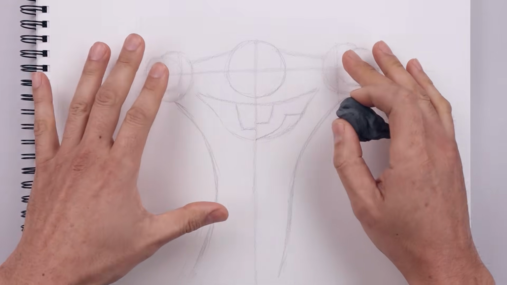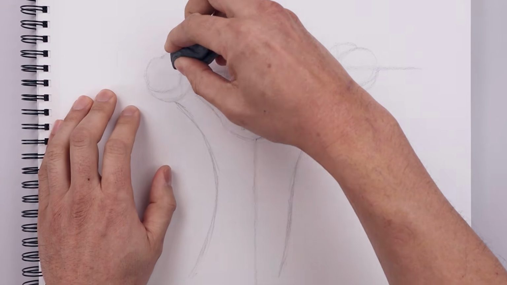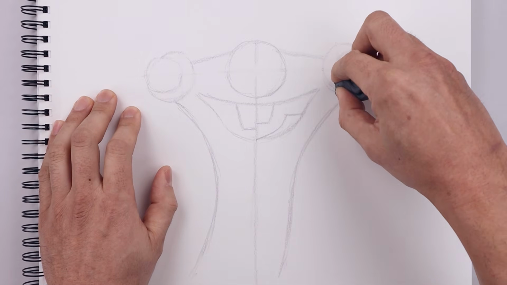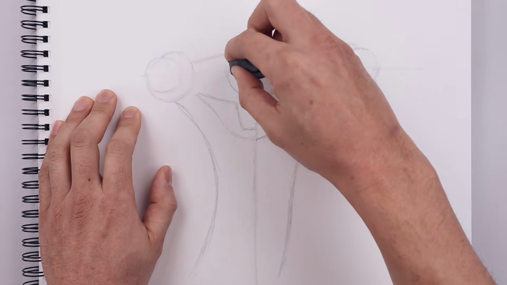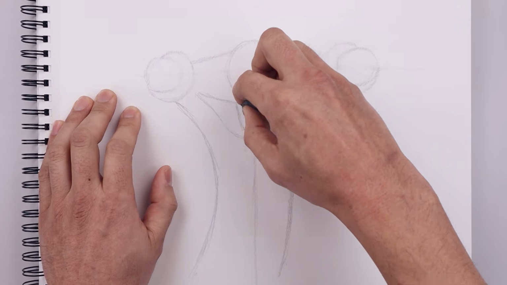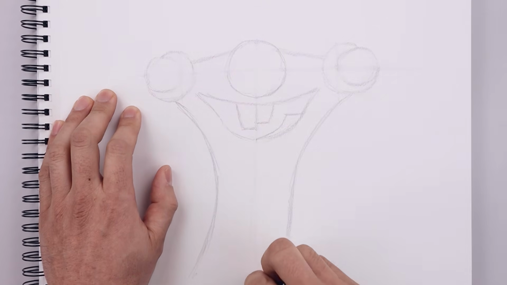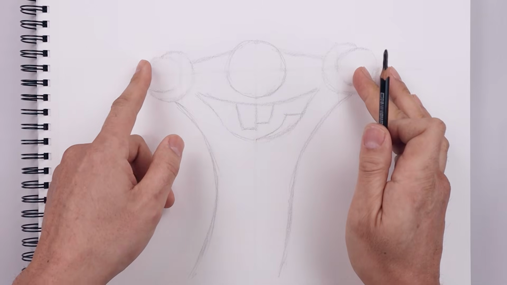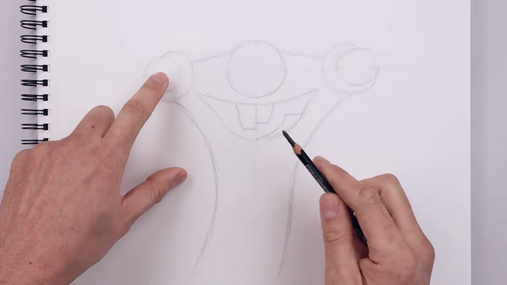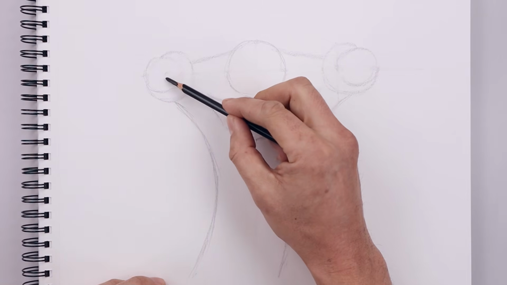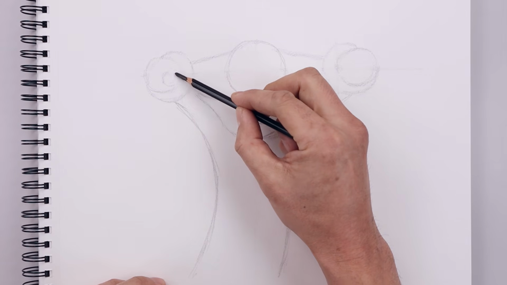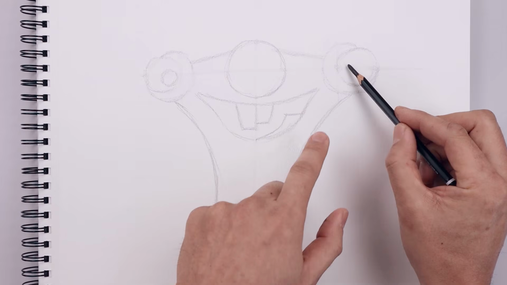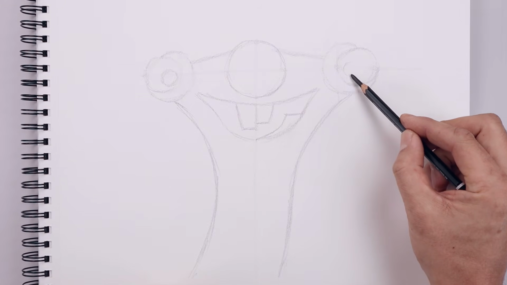Now we want to go back and erase some of these guidelines. Let's start with that center line going across. And one across the inside of the eyes. And then the one coming down the middle. And then we're going to push the iris and pupil towards the inside. Let's start from the left side, draw a smaller circle coming all the way around, and then back up. Let's go all the way over towards the right side and do the same thing.